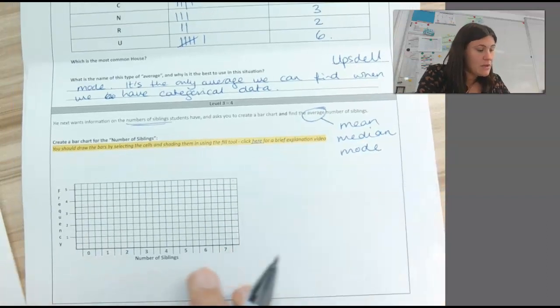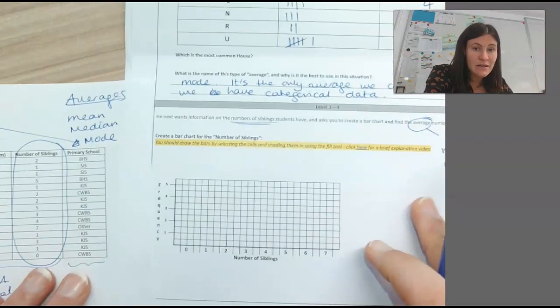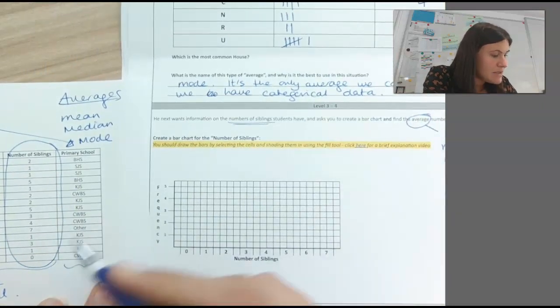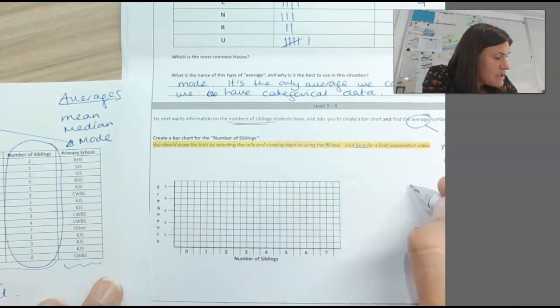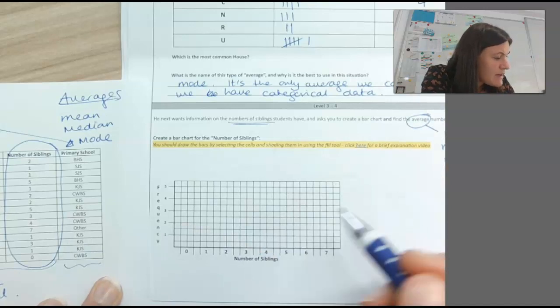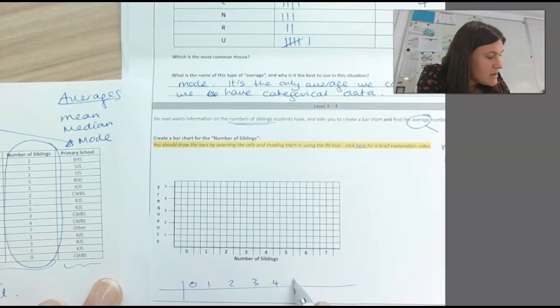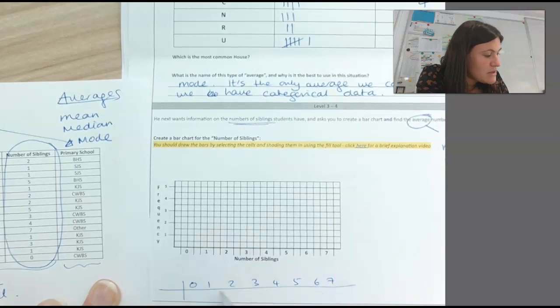So I'm going to look at my data, it's here, and I want to know, okay, well, how many people had 0 siblings? I'm actually going to start by doing my own little table. I'm going to use the numbers across here, and then I want to know, so this is my number of siblings, and I want to know what was the frequency.